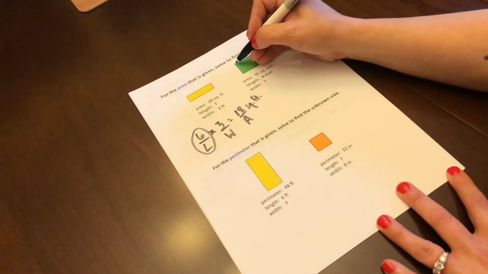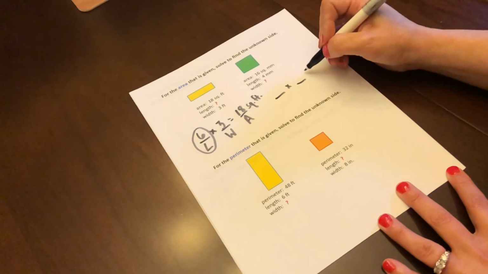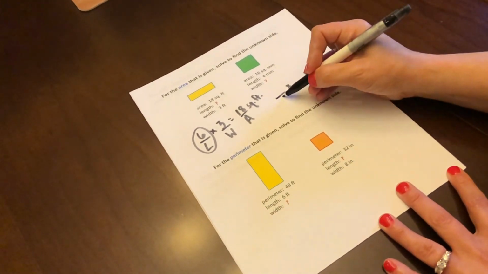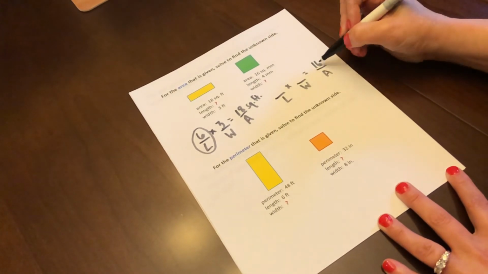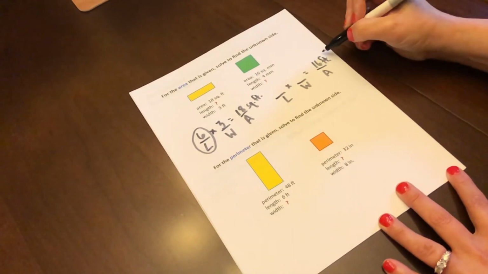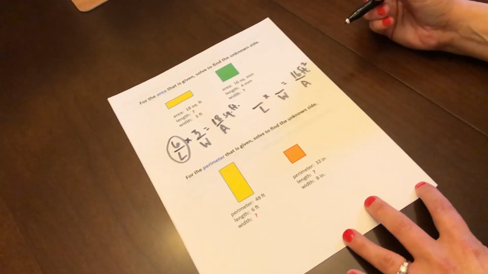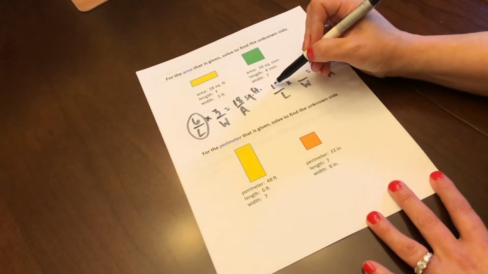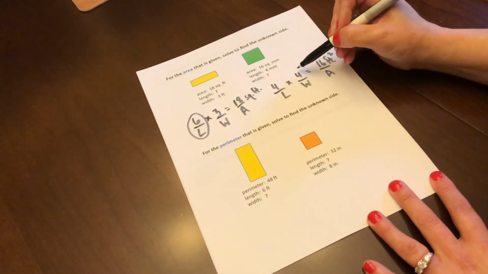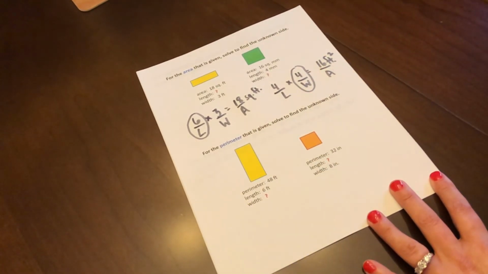Here, this is actually a square. I can already guess at what it's going to be, but just to model the process again. And the reason we say square again with area is because it is 2 dimensions. So the length is 4 feet. 4 times 4 is our width. So our missing side is 4 feet.